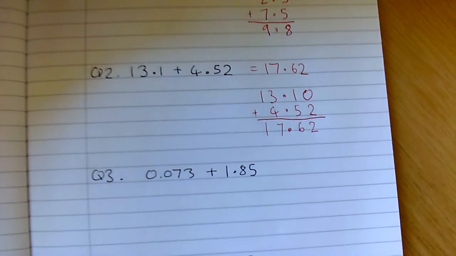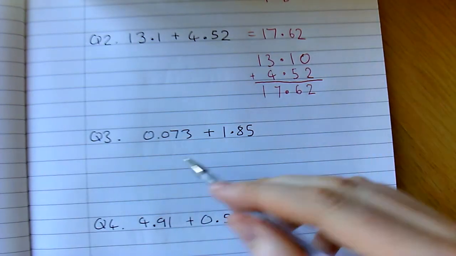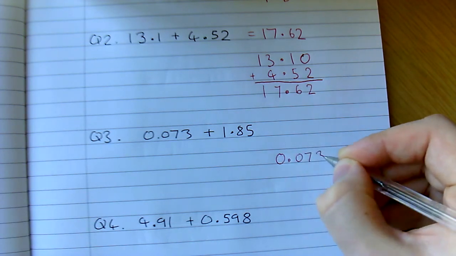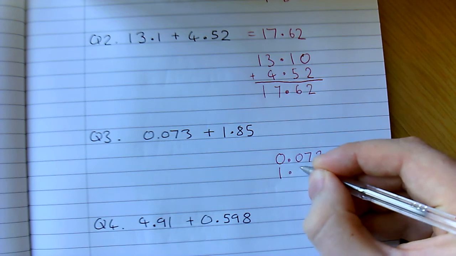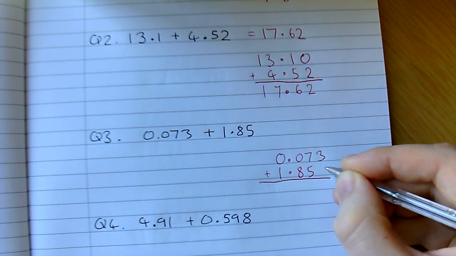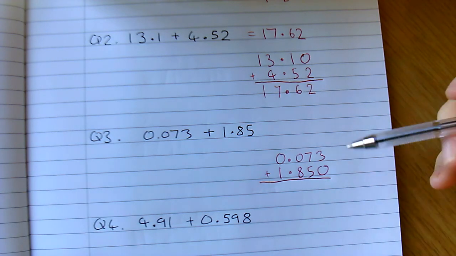Now, my next question has another element to it. So just like on the previous questions, I am going to write it out. 0.073, and then I'm going to write the other one, 1.85. I am going to put a 0 behind that 5 just to make sure that my numbers line up nicely.